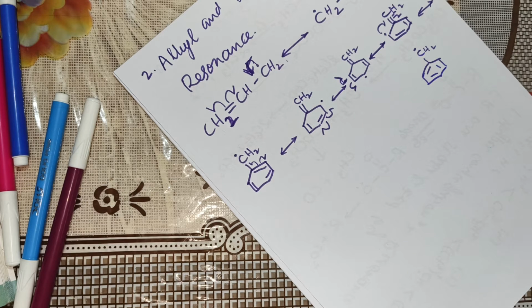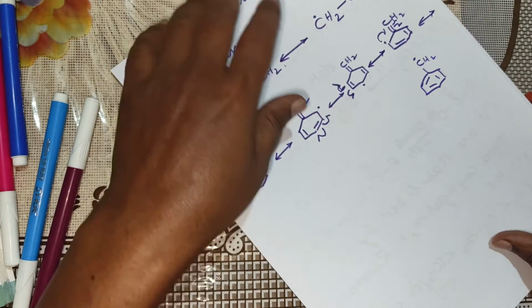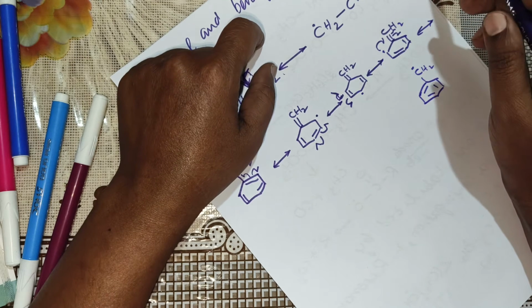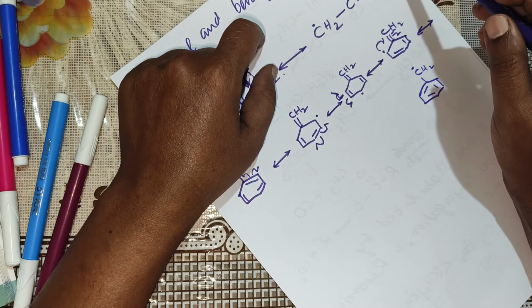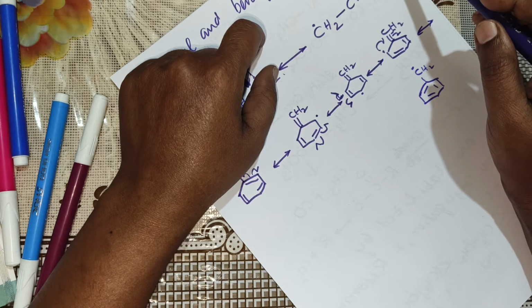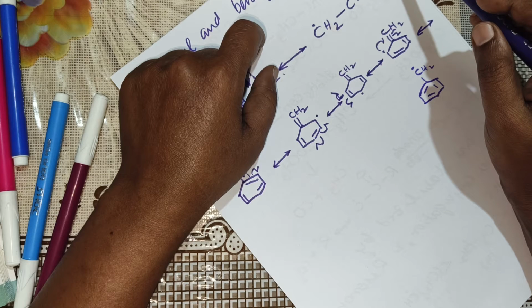Other than this, we can see here the steric factor, one more factor: steric hindrance, we can say bulk. If it is bulky, like tertiary free radicals, the stability depends on it. Formation of tertiary butyl free radical by removal of hydrogen atom from isobutane is favored.